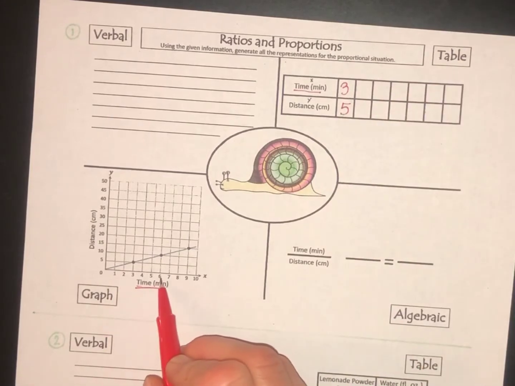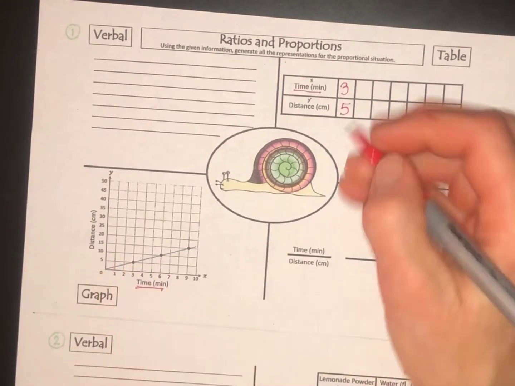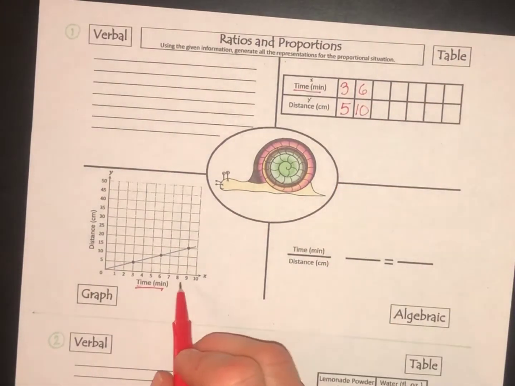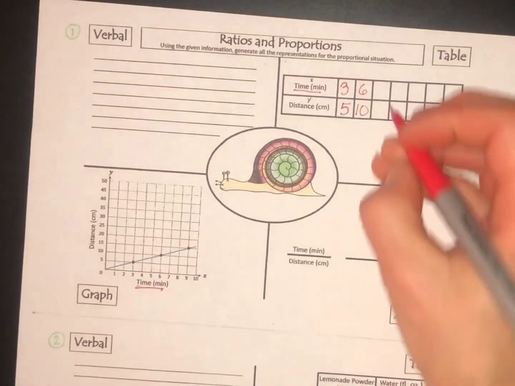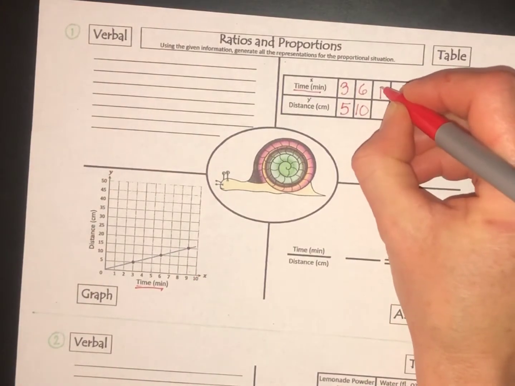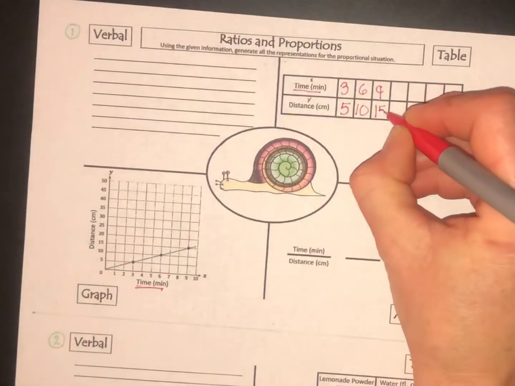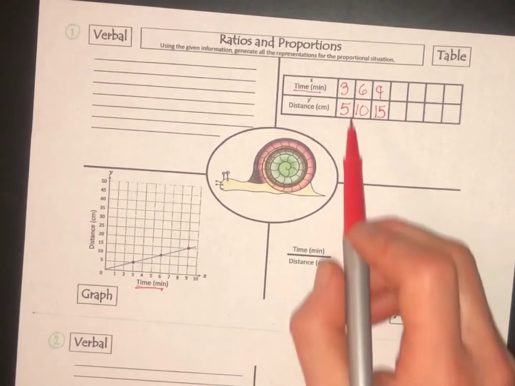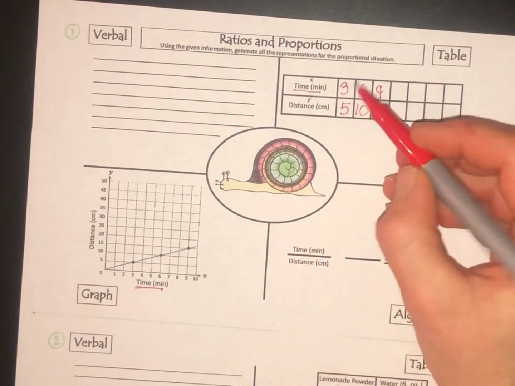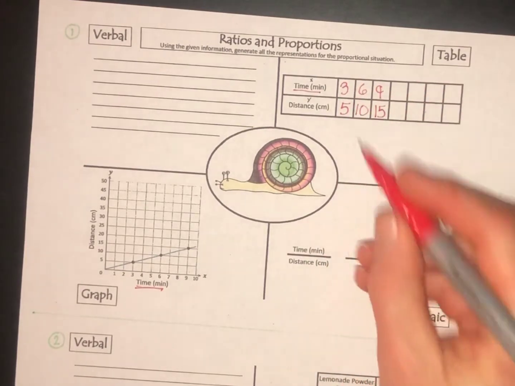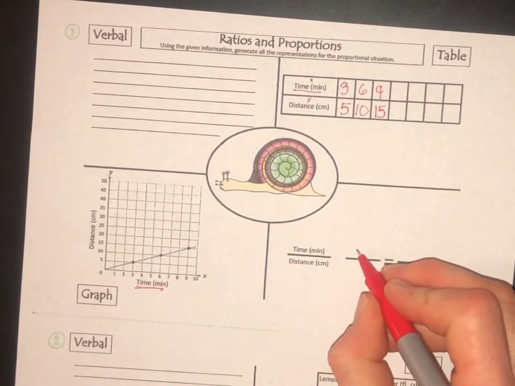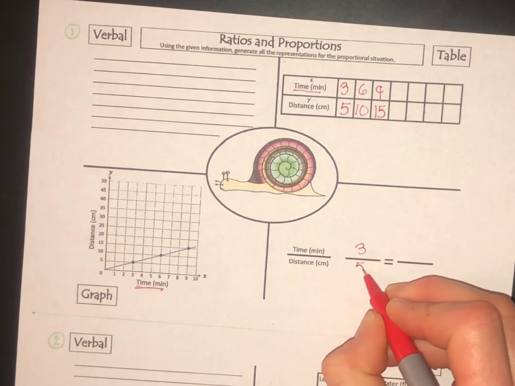So we've got 6 minutes with 10 centimeters. Then we've got 9 minutes with 15 centimeters. Now let's come over here and we'll just put our smallest set of numbers right there, 3 to 5. So 3 minutes, here's minutes on top. So 3 minutes to 5 centimeters.